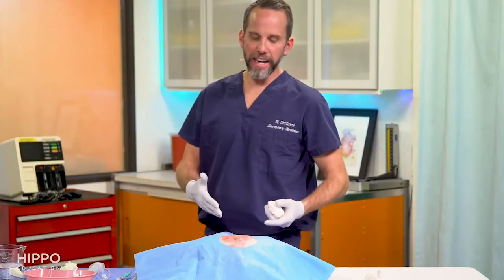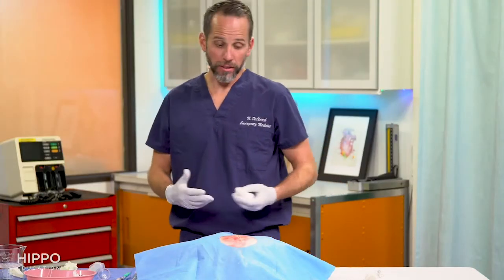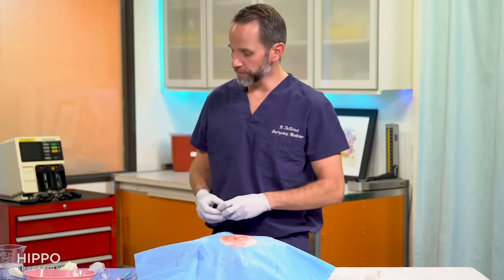So once you've irrigated the wound and broken up those loculations, the last step really is to pack it and dress it.